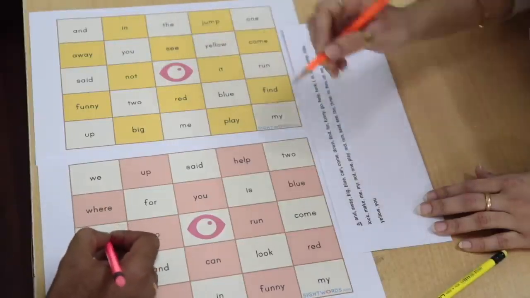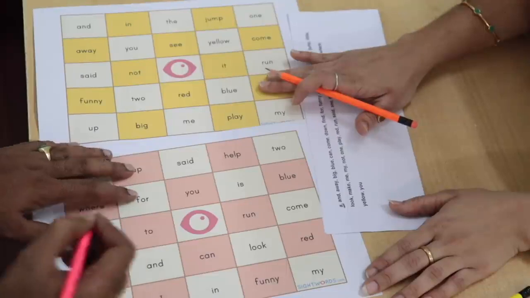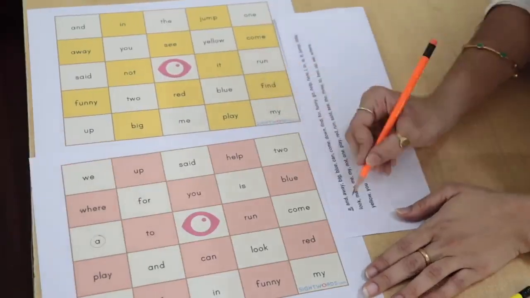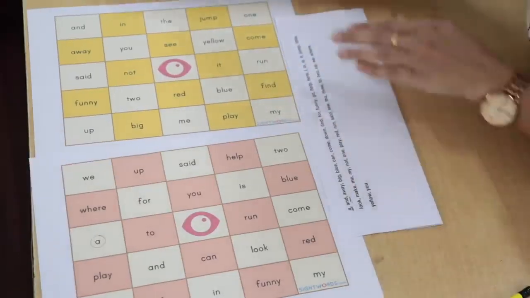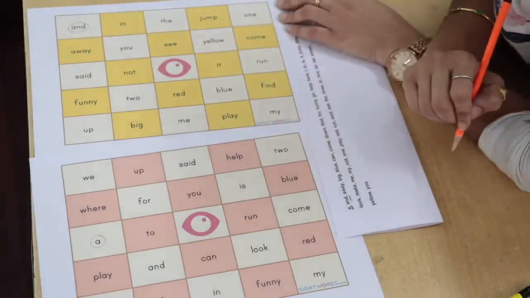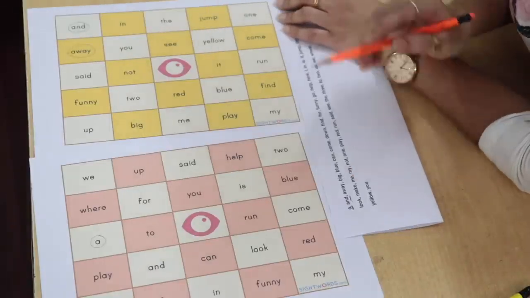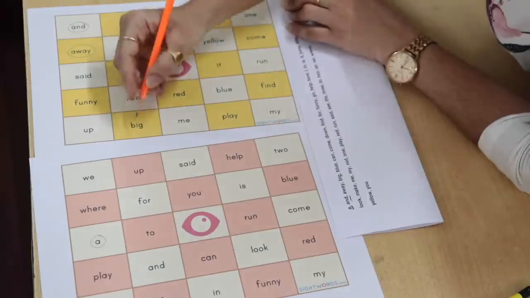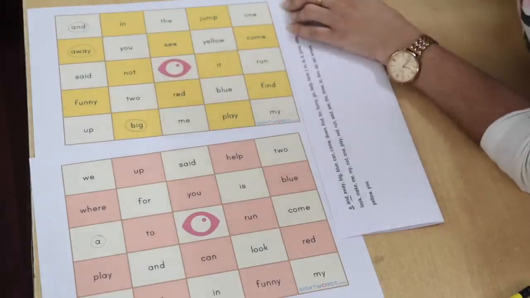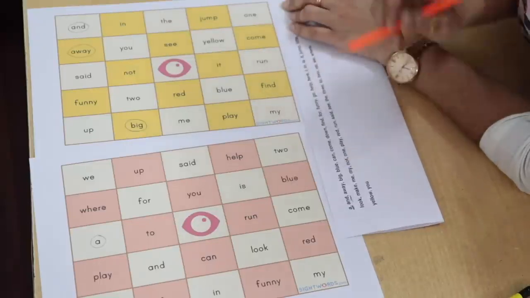I don't have A here. They have to circle the letter. Once they finish, the second is and. Yes, I got it here. Away. Yes. Big. The child should hunt for the letter and circle the letter. This is so similar to our numbers bingo game. Next is blue.